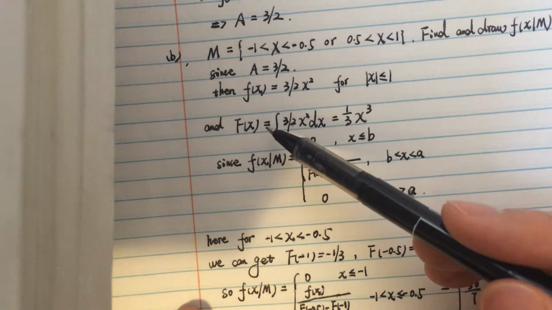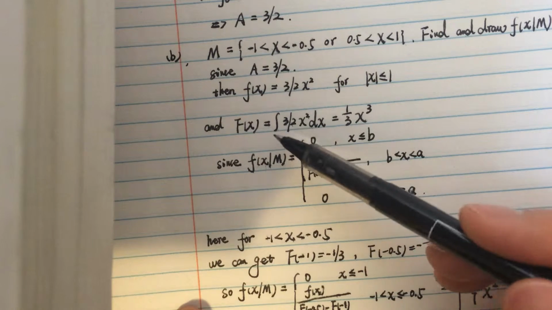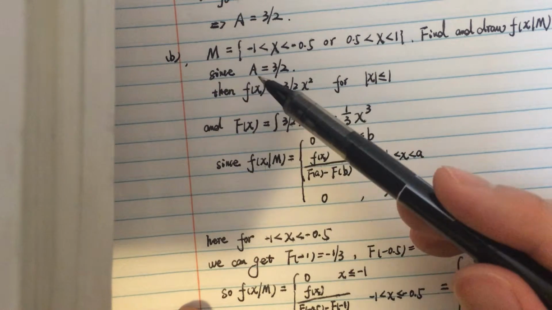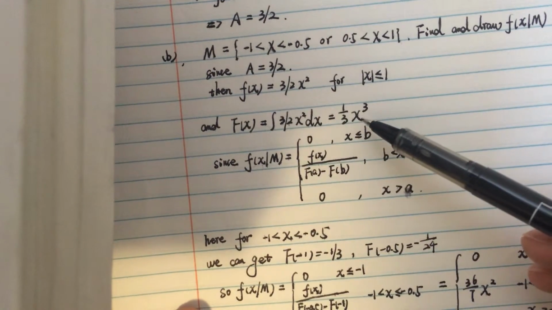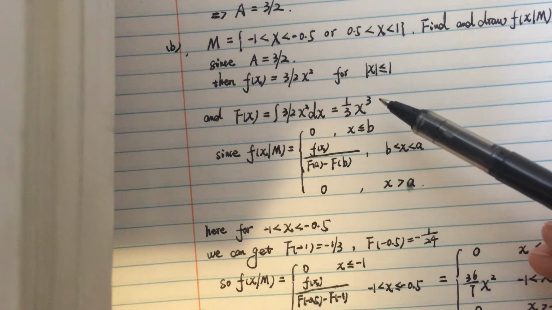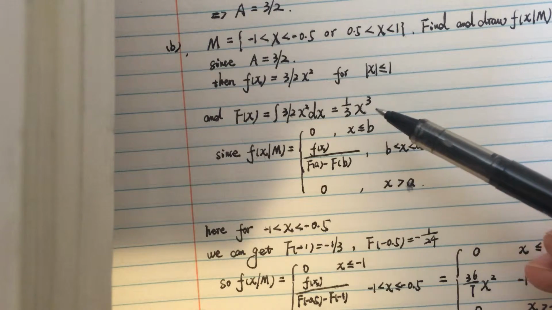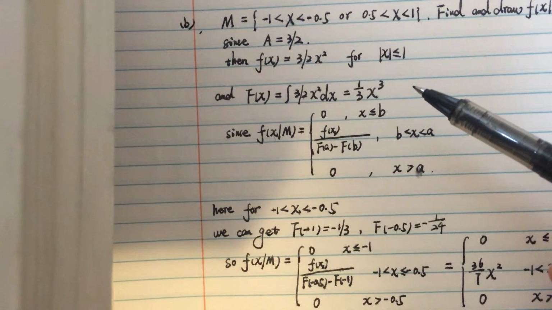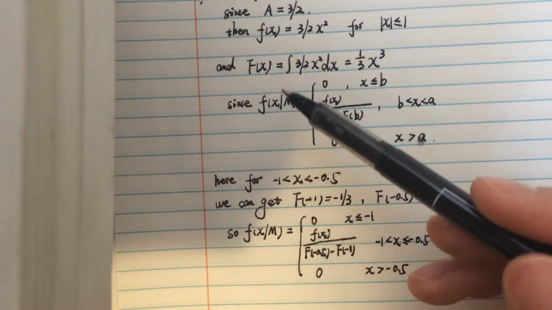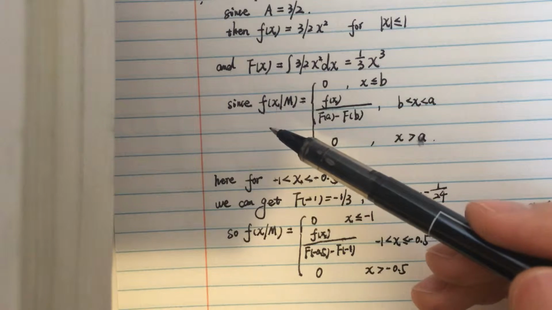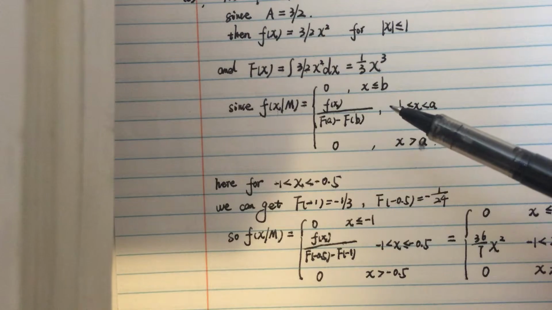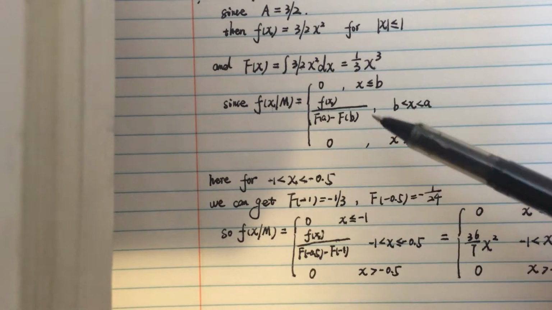According to f(x), we can get the capital F(x), the integration of f(x), which is 1 over 2 plus 1 over 2 times x cubed. And according to this probability, f of x conditioned on M equals this one.